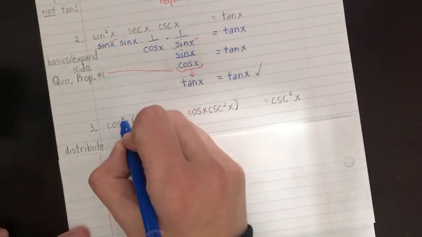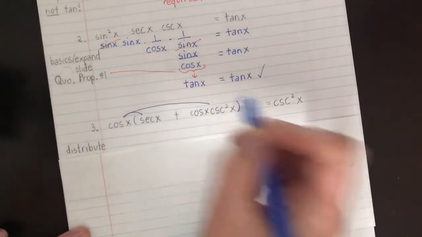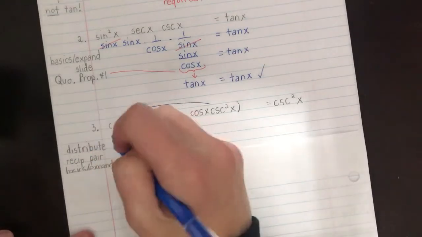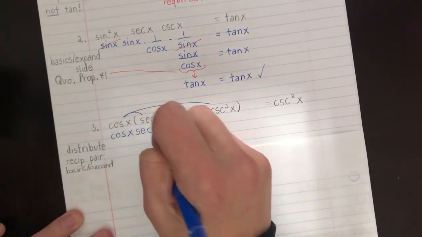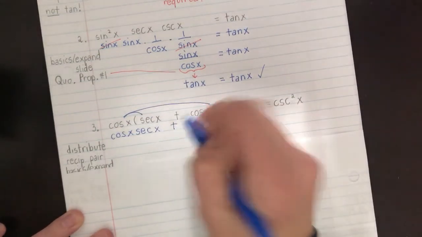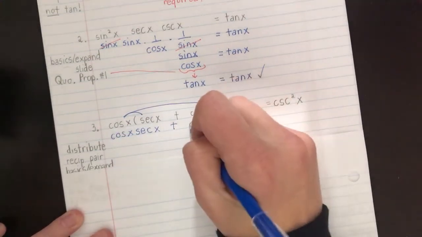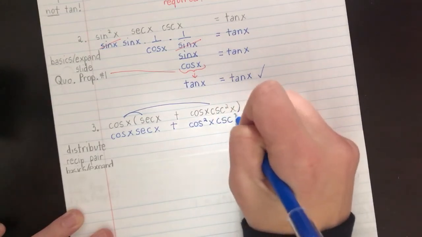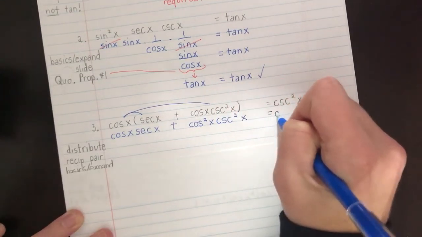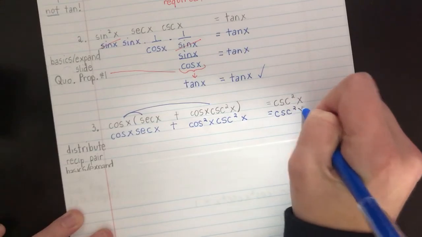So when I distribute, I get cosine x secant x plus cosine squared x cosecant squared x should equal cosecant squared of x.